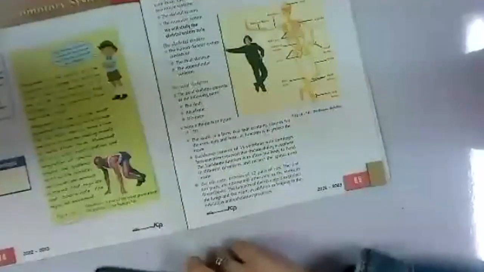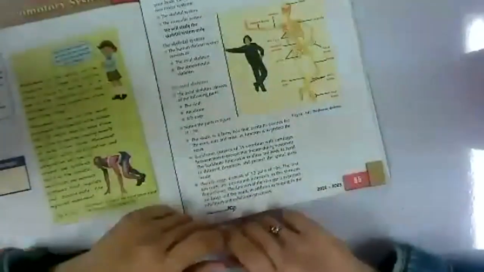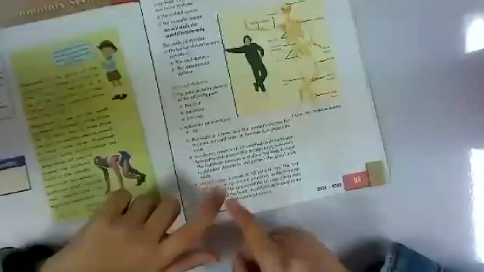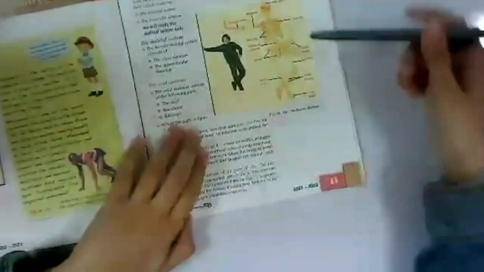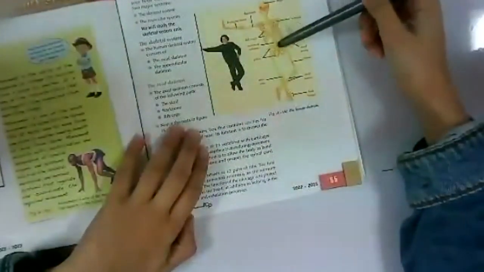The backbone has another name. What is the name? It's the vertebral column. So we have two names: vertebral column and backbone. This is the backbone.